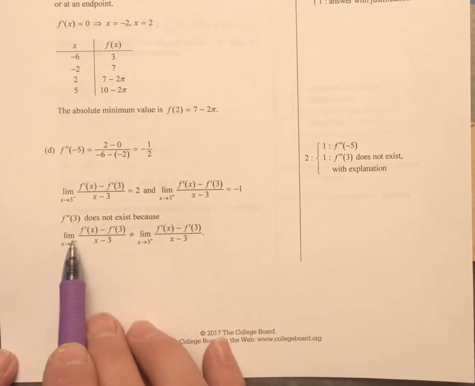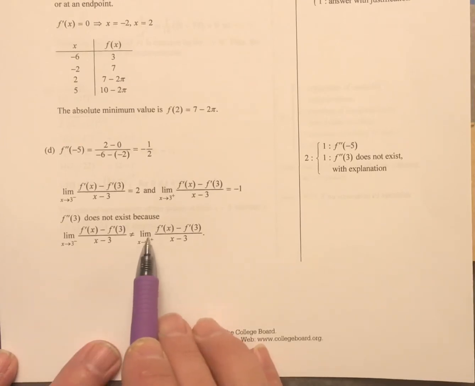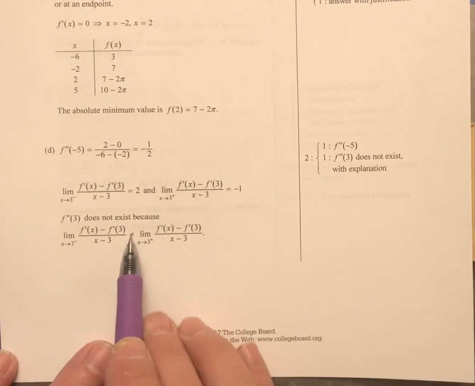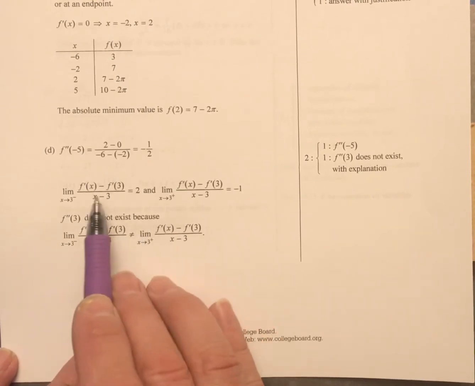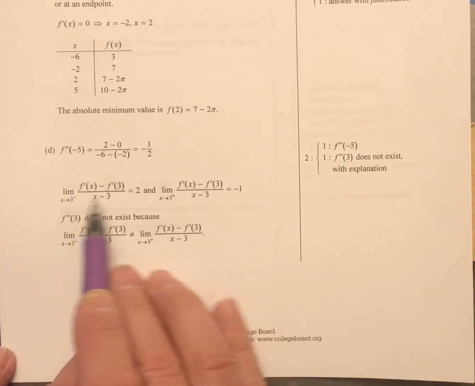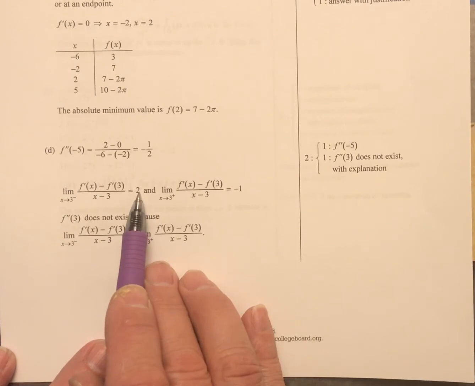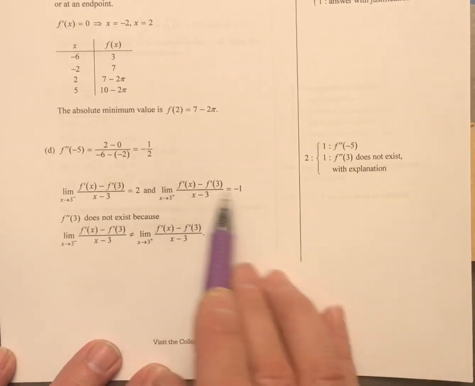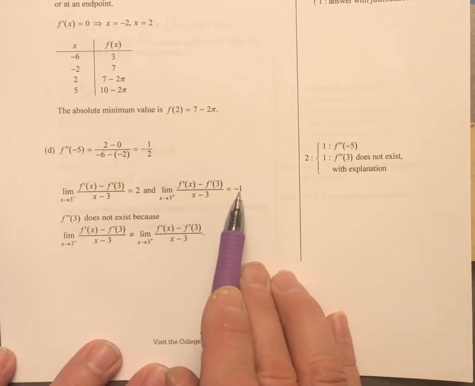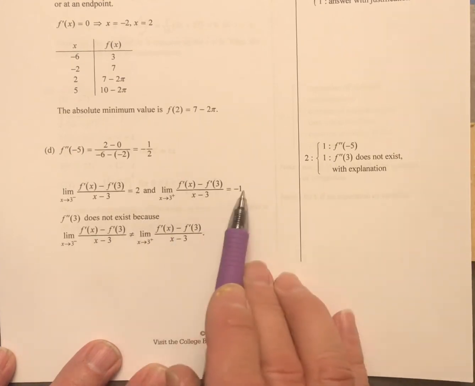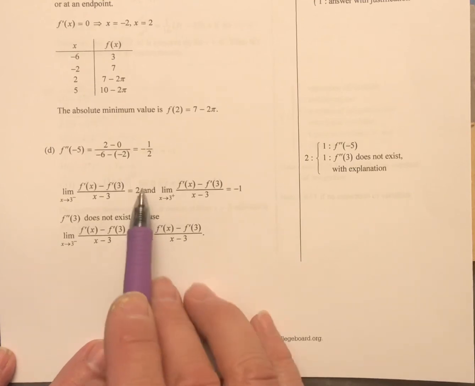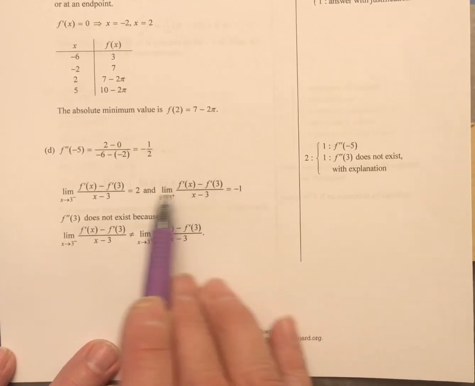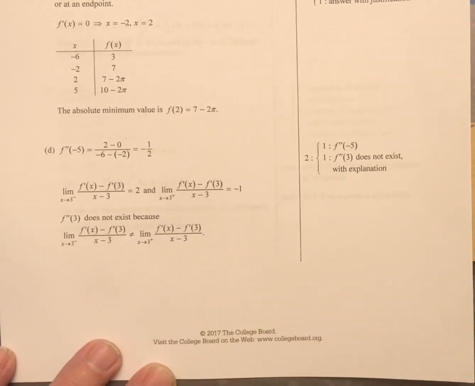because as you approach from the left and as you approach from the right, you do not get the same value. Okay? If you notice here, if you approach it from the left, you have a slope of 2. If you approach it from the right, you get a slope of negative 1. And that's why we are getting a sharp point there, that we have two different slopes.